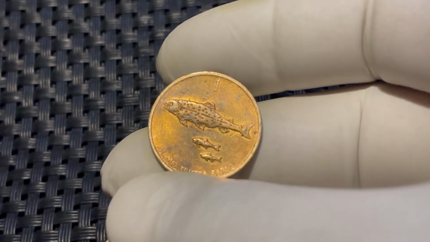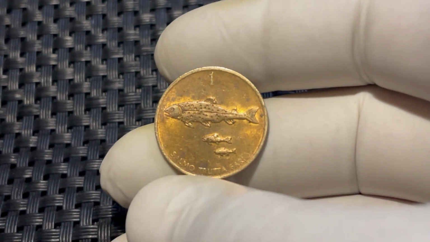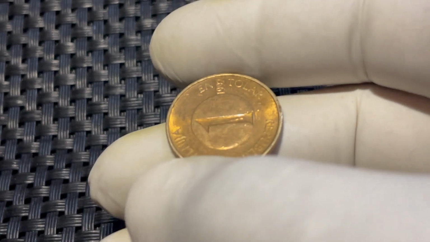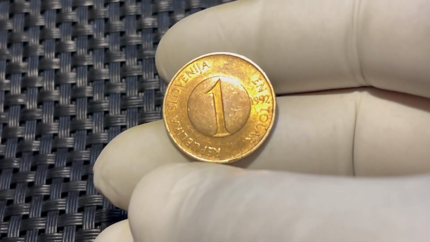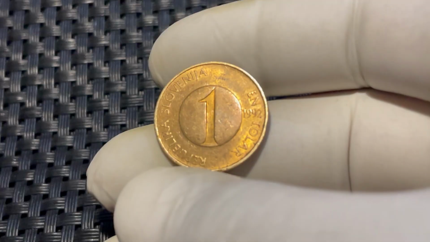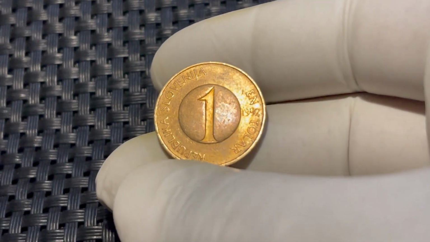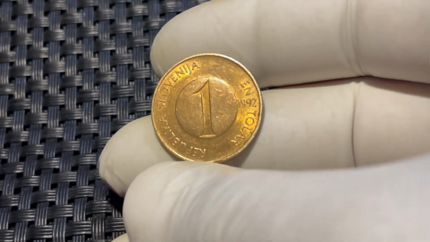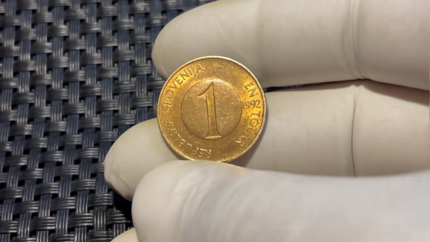During this time, the Slovenian government prepared and minted its first official coinage. Among these first coins was the 1992 1 tolar, a coin that would soon become iconic. Though it wasn't released into mass circulation until the early 1990s, its 1992 date places it at the very dawn of Slovenia's new economic chapter.